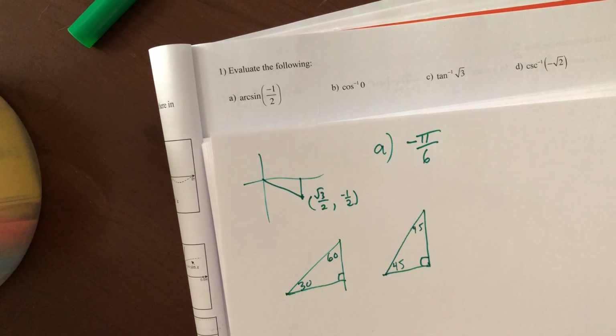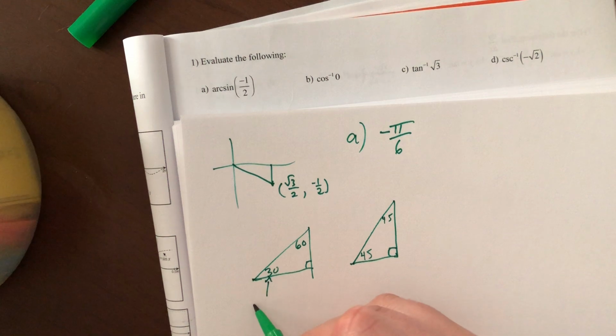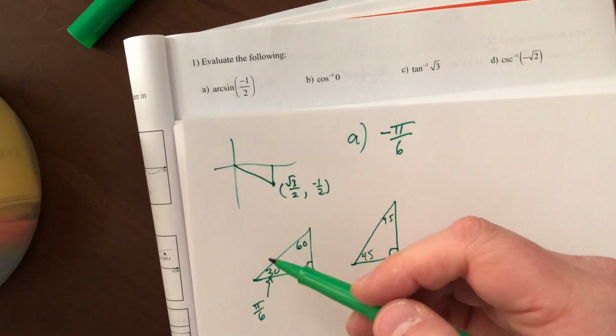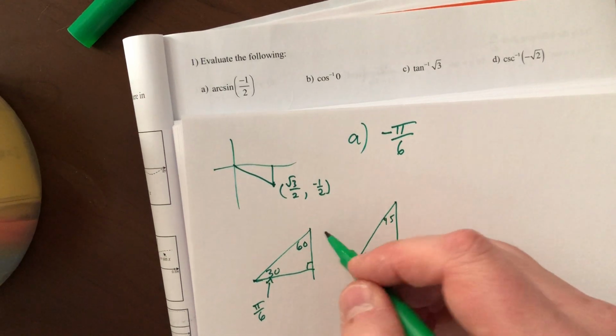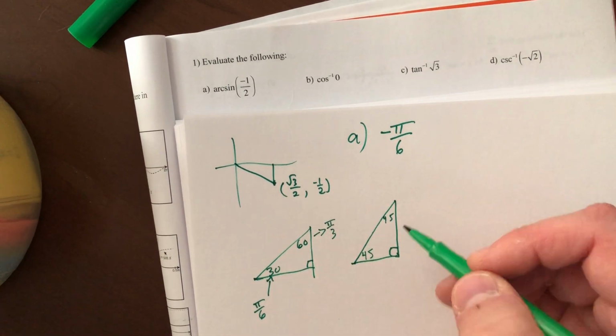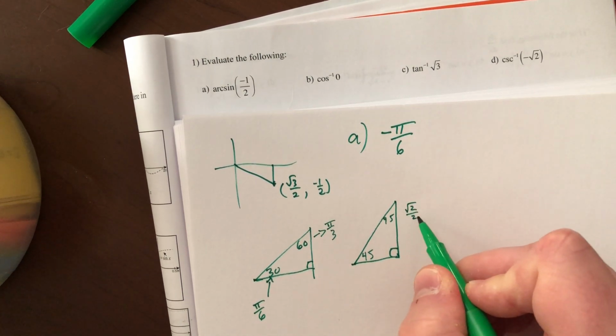All right. The things that you have to know: 30 degrees is pi/6. And this is so easy, right? The 3 and 6 are switching. 60 degrees is pi/3. And then the 45s are split in half. It's √2/2.